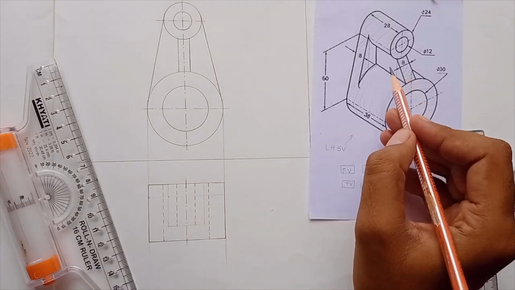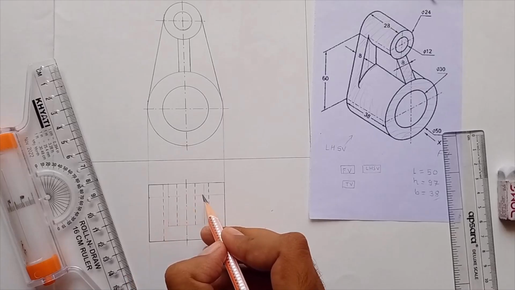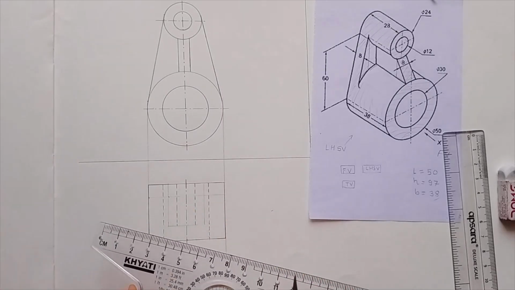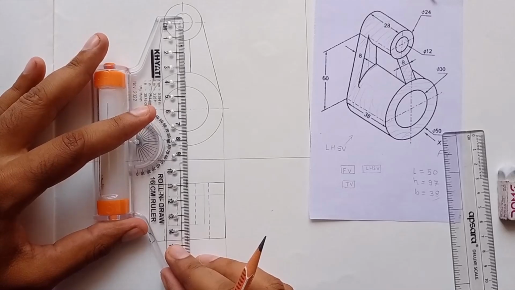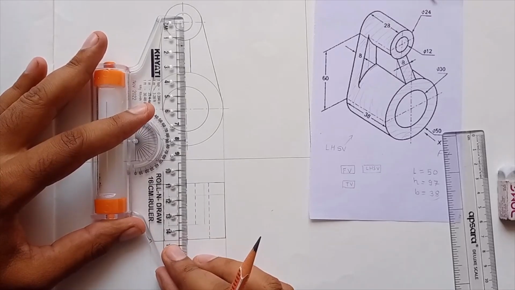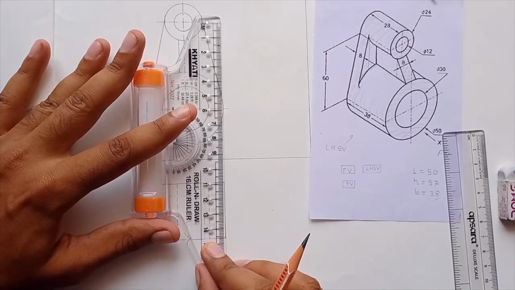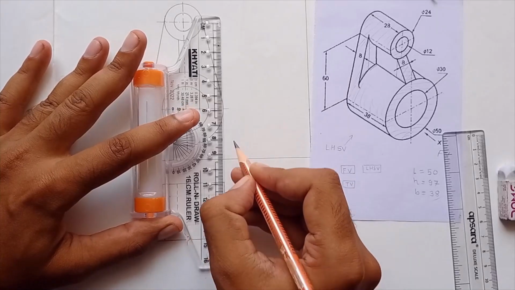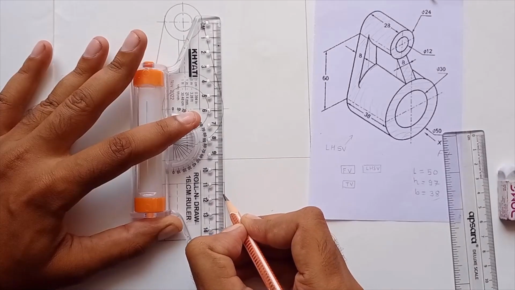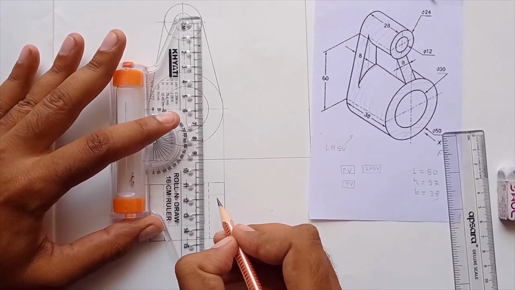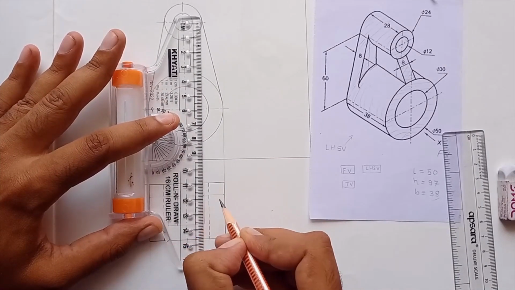So let's first make this part of the web visible. Similar way on the other side as well. Let's say this is the point, and this is the point.